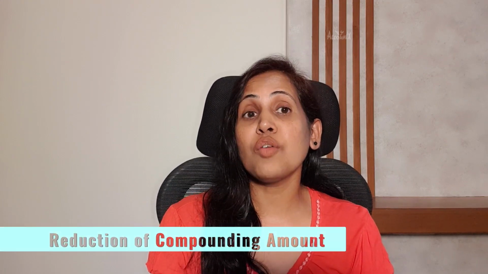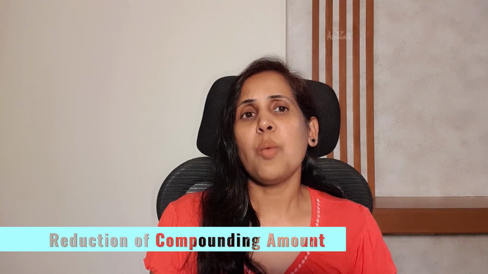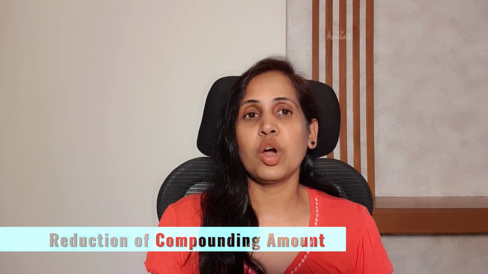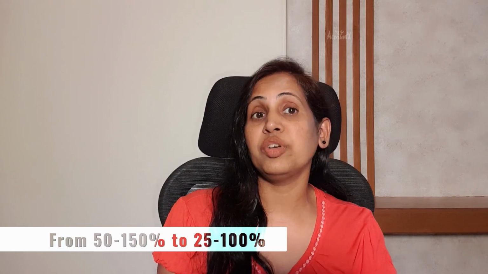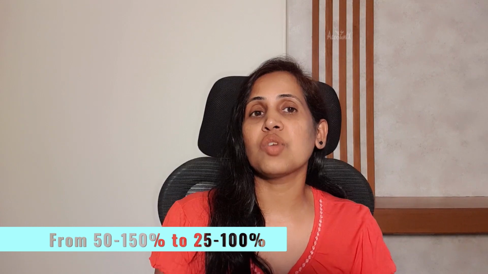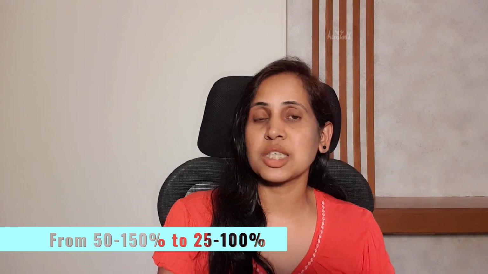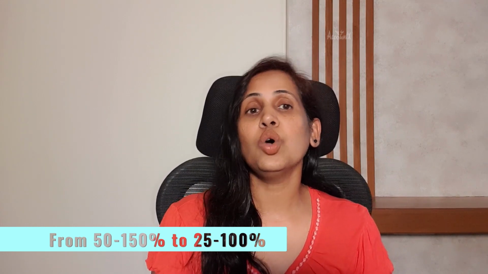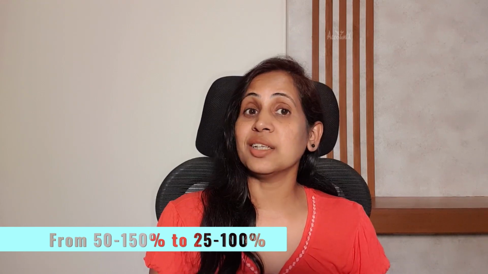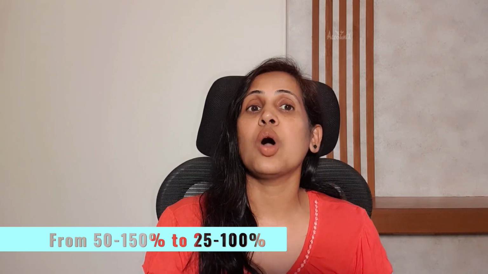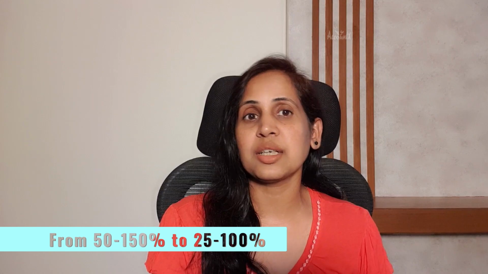Next is also part of this head, that is reduction of compounding amount. Compounding means paying fine to avoid prosecution. Now there are certain offences which are compoundable under GST. Now it is being proposed to reduce this compounding amount from 50 to 150%, that is from a minimum of 50% to a maximum of 150%, to 25 to 100%, that is a minimum of 25% to a maximum of 100% of the tax amount.